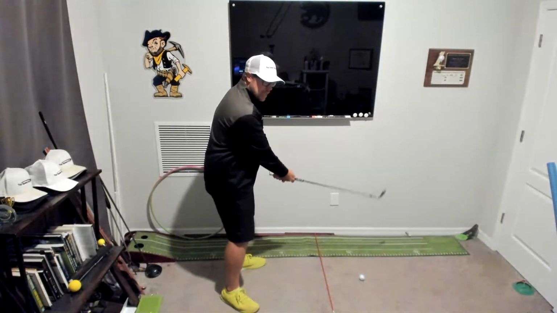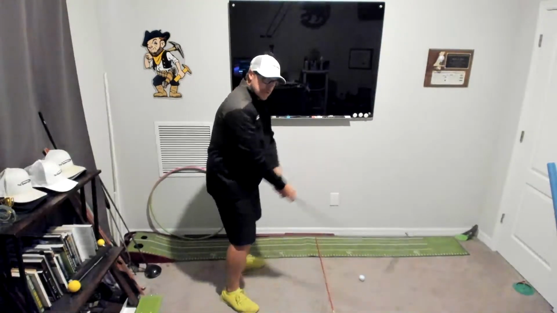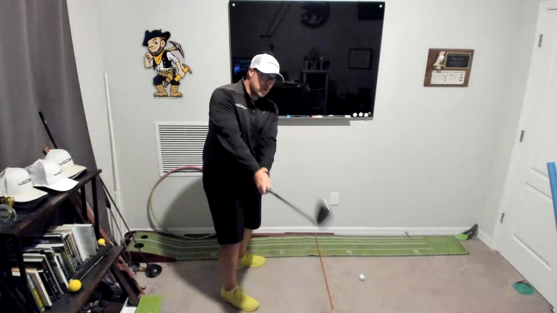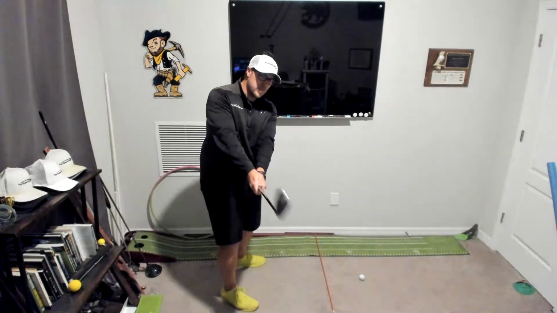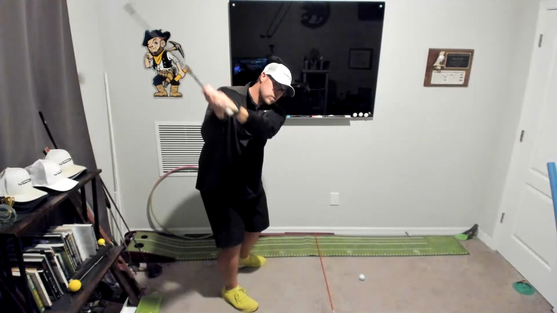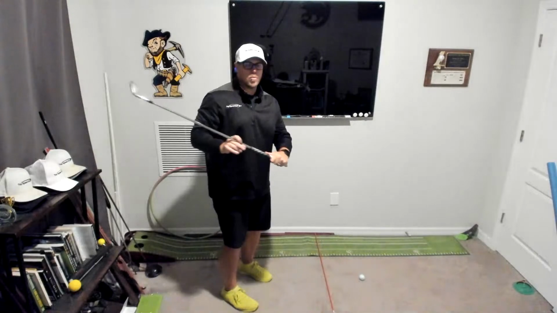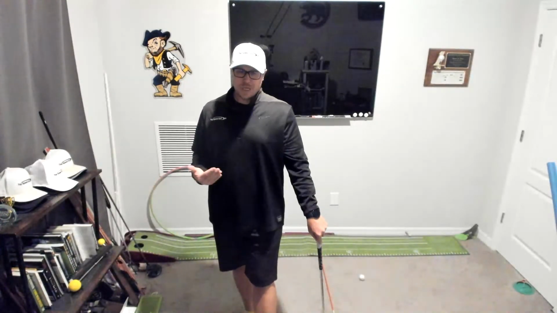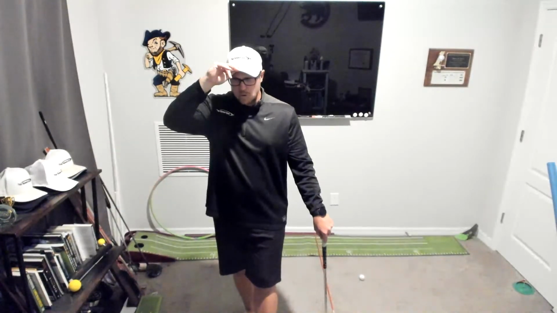So if you have an inside takeaway and you're doing this action, then it could be beneficial for you to feel more of a hands in, club out kind of takeaway, to get the club to shallow out, to get the momentum of the club working in the right direction. So it may just be something you need to train, right? And also keep in mind, you don't have to have your hands forward. It's just something that helps a lot of golfers. So, at that point, you can do you, right? But that's what it comes down to.